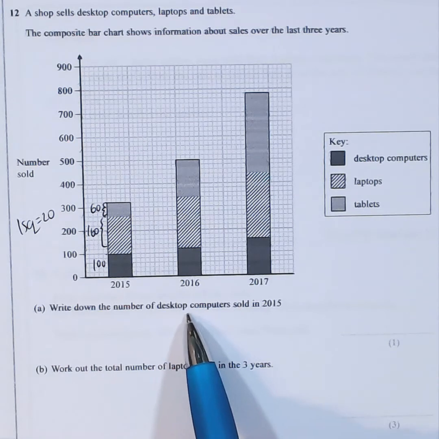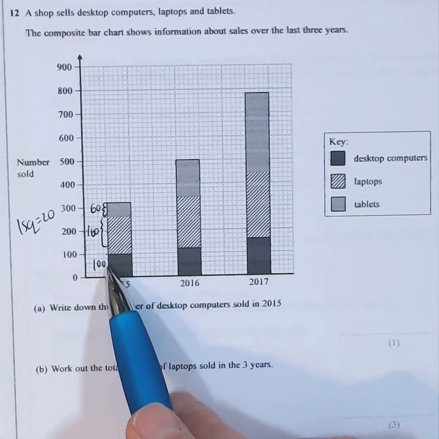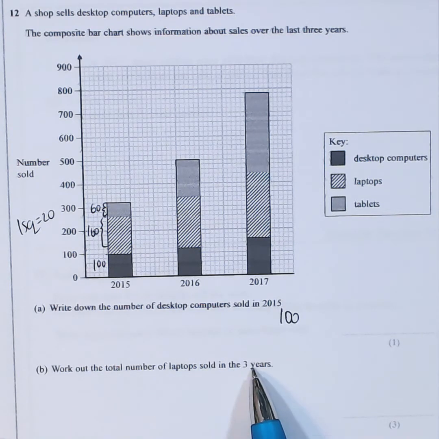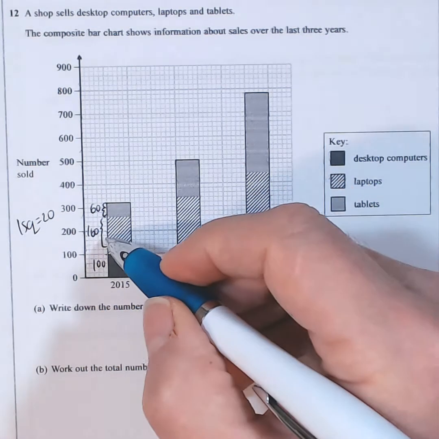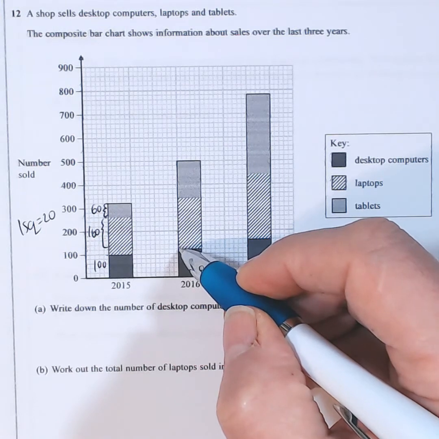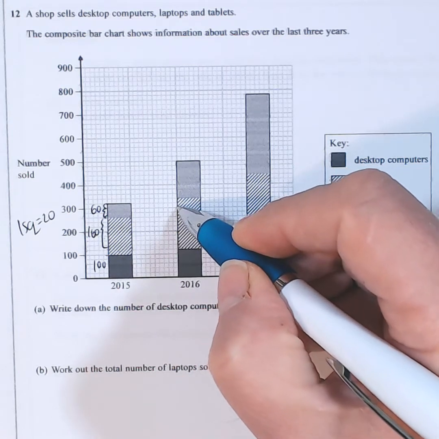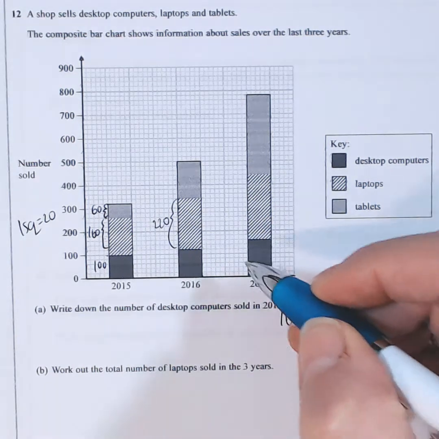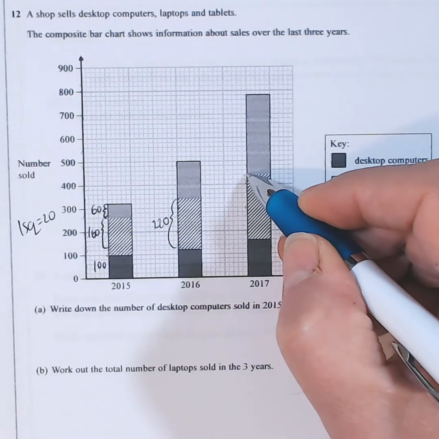It says write down the number of desktop computers sold in 2015. Well, 2015 desktop computers are represented by this black, and so that was 100. Work out the total number of laptops sold in the 3 years. Well, the laptops are represented by the diagonal shading. So we know there's 160 there. So we know the scale's 20, so 20, 40, 60, 80, 180, 200, 220. So that was 220. And then we've got 40, 140, 240, 260, 280.